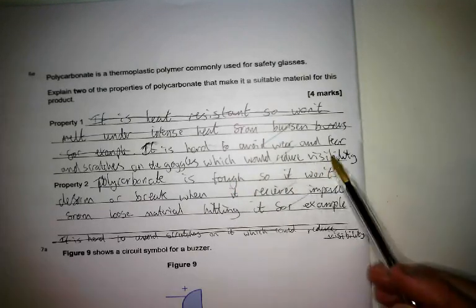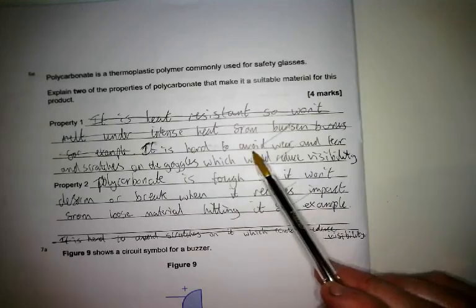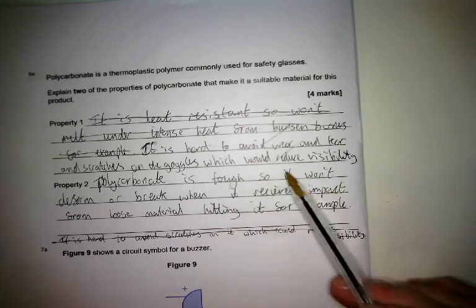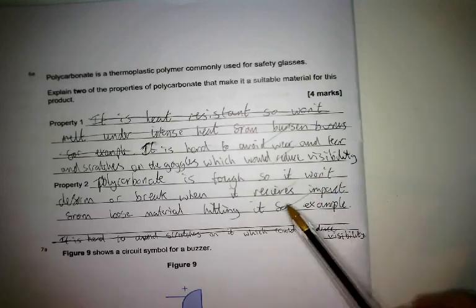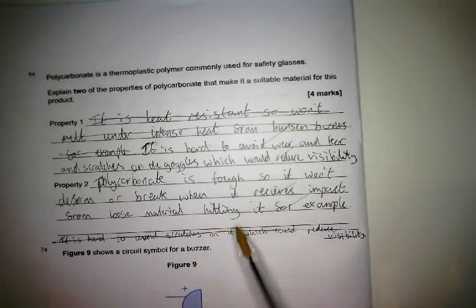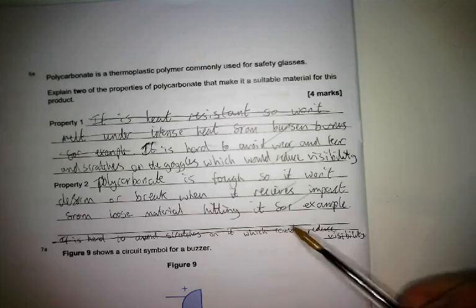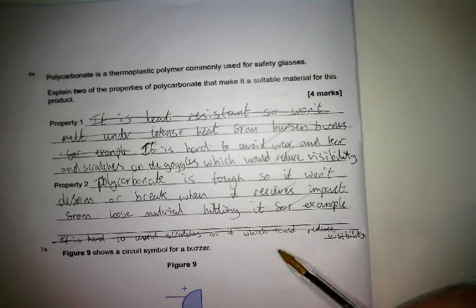If we'd just put it's hard, it avoids wear and tear, I'd go, not sure, but to say it's going to reduce visibility if it scratches up, that's ideal. Polycarbonate's tough, so impact resistant. It won't deform or break when it receives an impact from loose material hitting it, and it allows the user to see through, it protects the eyes, anything like that. It's mouldable to get the shape around the head, etc. Okay, quite straightforward.